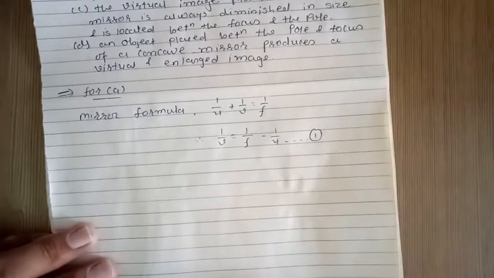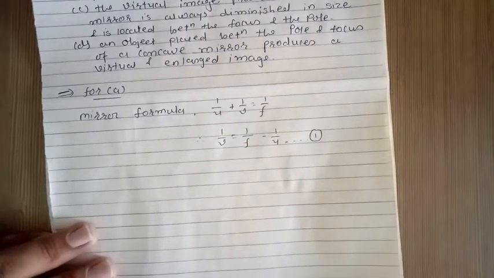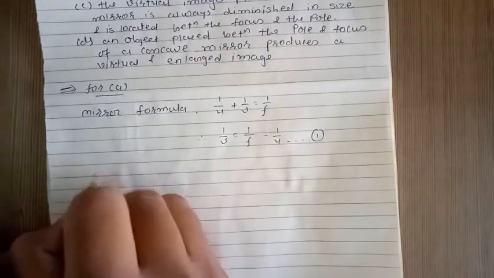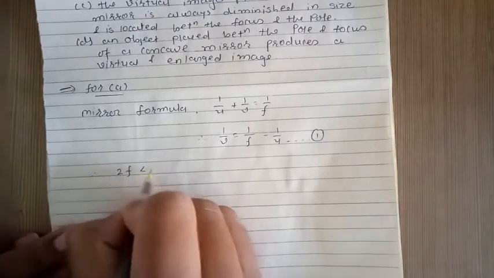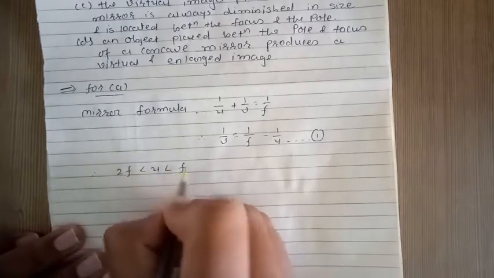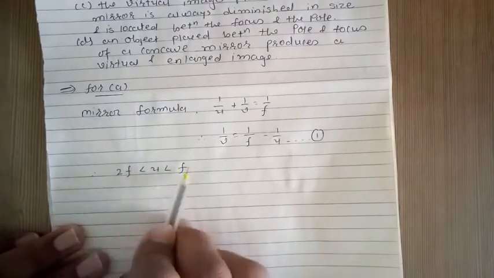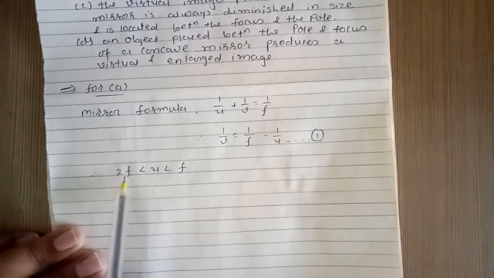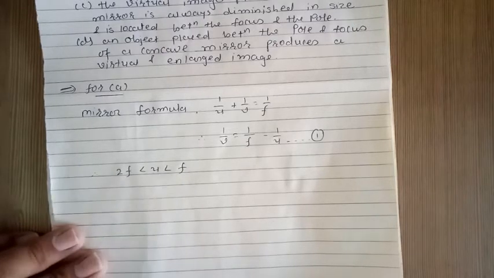Okay. Now friends, here we place an object between f and 2f. So u is between f and 2f. So here we can write like this, 2f less than u less than f, because u is between f and 2f, right? Okay, here f is negative, so we write 2f less than u less than f.